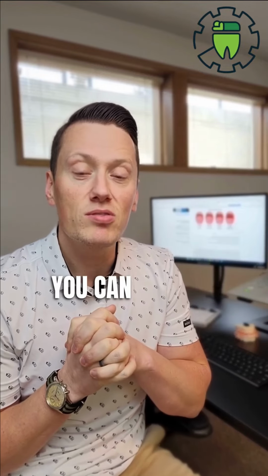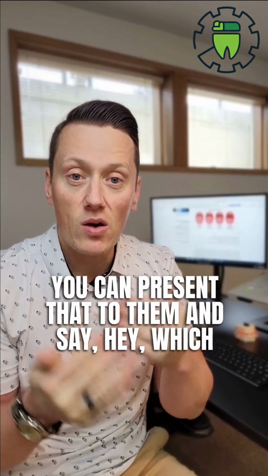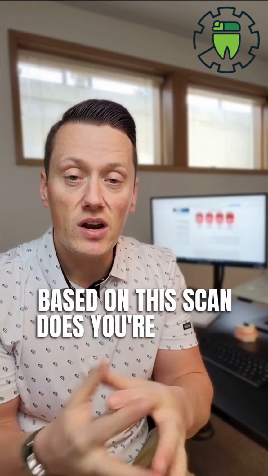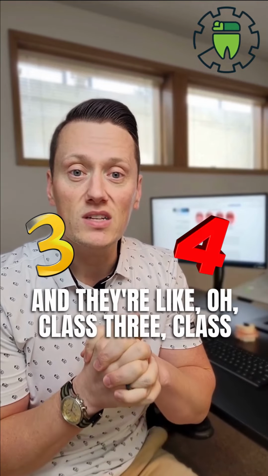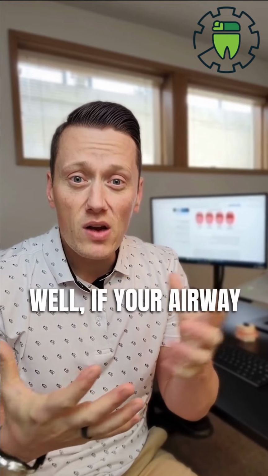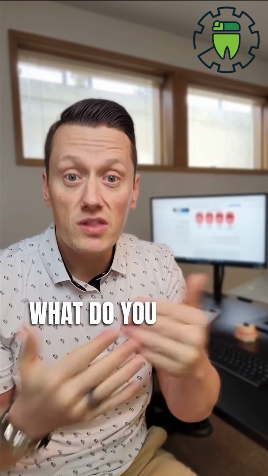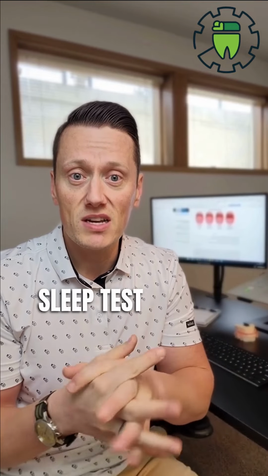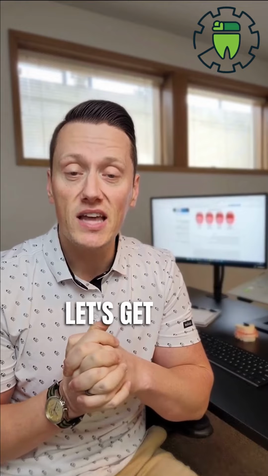Mallampati scale. You can present that to them and say, hey, which airway, based on this scan, does your airway most look like? And they're like, oh, class 3, class 4. Well, if your airway is collapsed that much, what do you think is the next step? It's like, didn't you say getting a home sleep test was the next step? Absolutely. Let's get that ordered up for you.